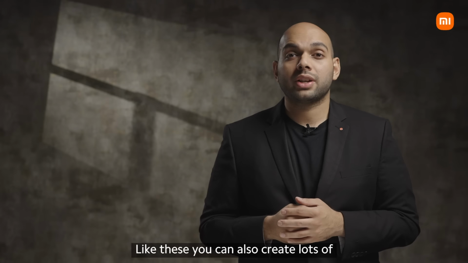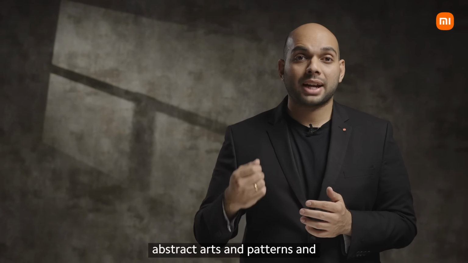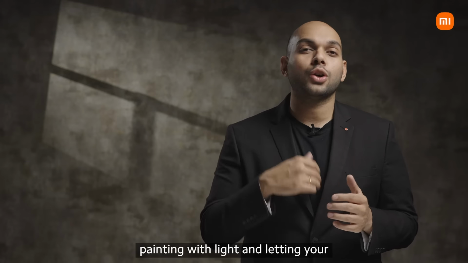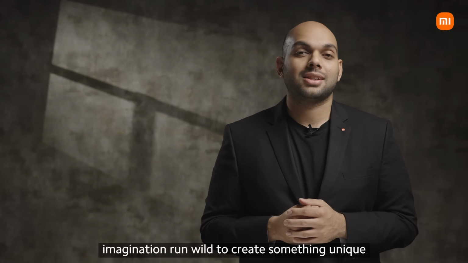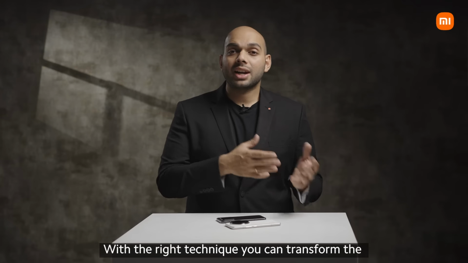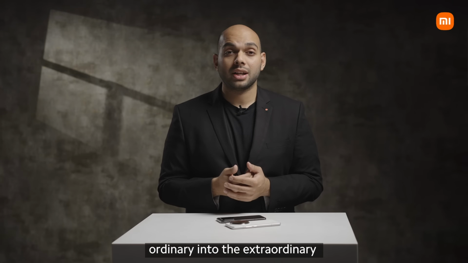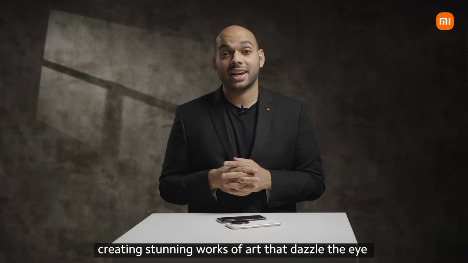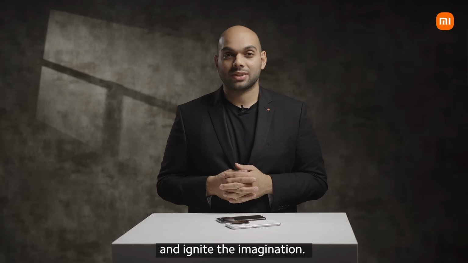Like these, you can also create lots of abstract art and patterns, and you can explore a lot more through painting with light and letting your imagination run wild to create something unique each and every time. With the right technique, you can transform the ordinary into the extraordinary, creating stunning works of art that dazzle the eye and ignite the imagination.